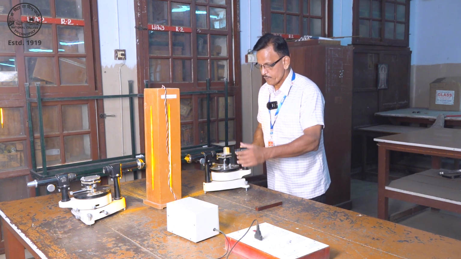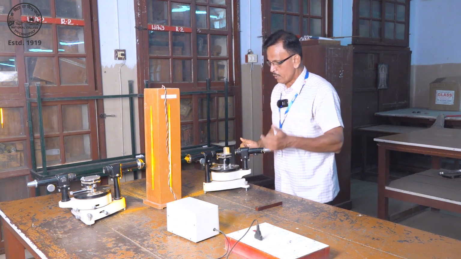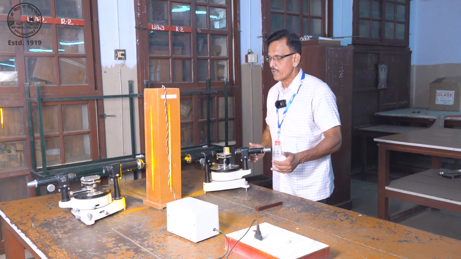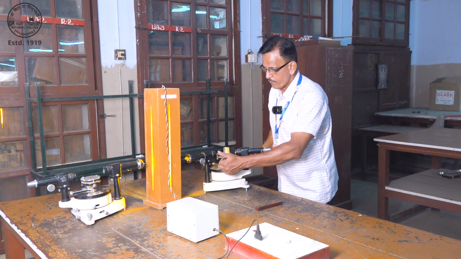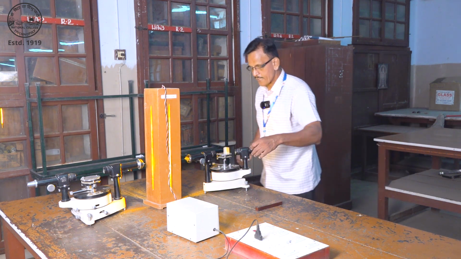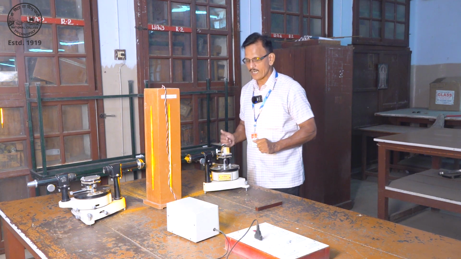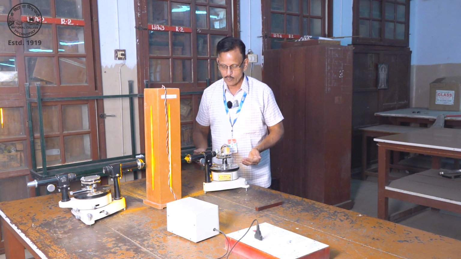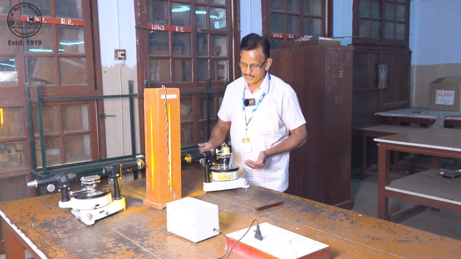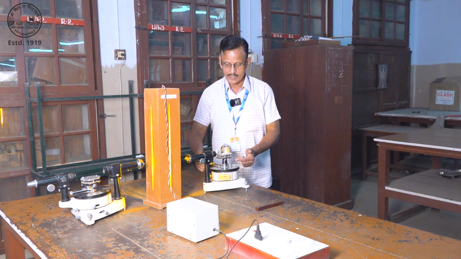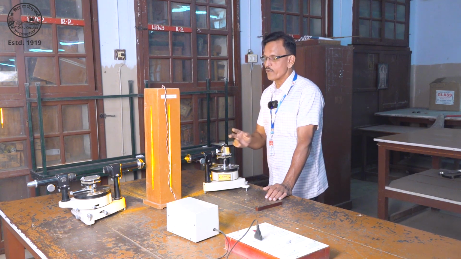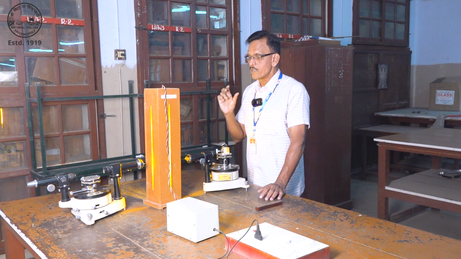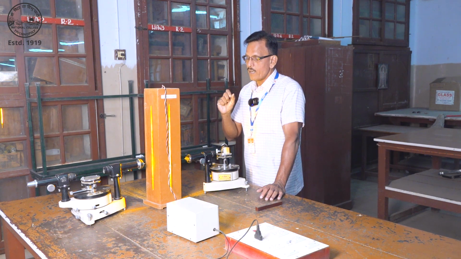So on the left side you keep the telescope. First you take the reading of the reflecting ray. You note it for both vernier A and vernier B, and then you move the telescope towards the right side. Again you take the reading of the reflecting ray. You note again the reading of vernier A, vernier B. Then you take the difference between the two vernier A readings and the difference between the two vernier B readings. You will get 2A. That is the angle of prism.